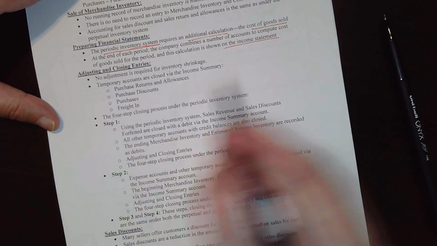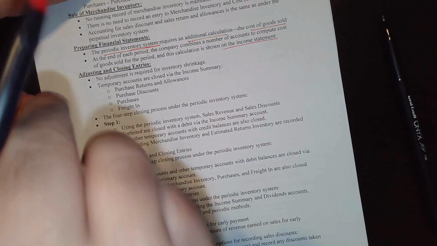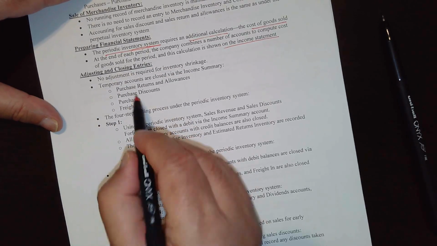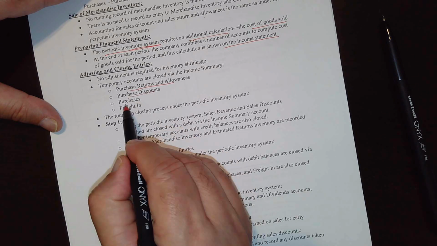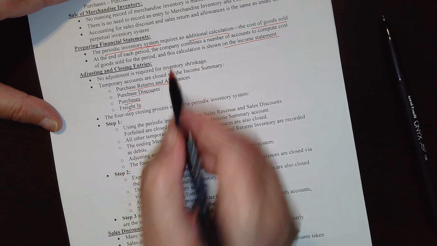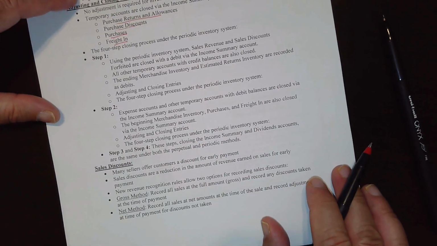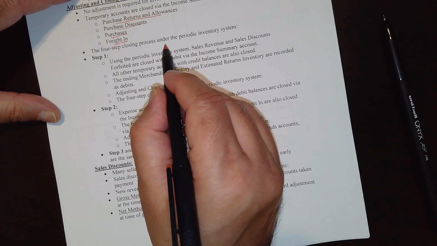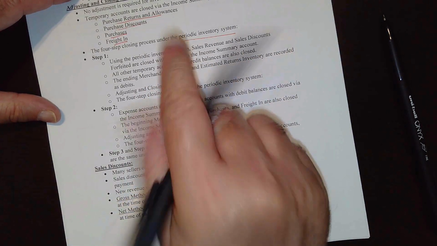So basically, instead of calculating separately, you calculate there using purchases, purchase returns and allowances, purchase discounts, and freight in. You calculate using these things for your closing entries. So what is the four-step process for closing under the periodic inventory system? We have already discussed perpetual; this time it's periodic.